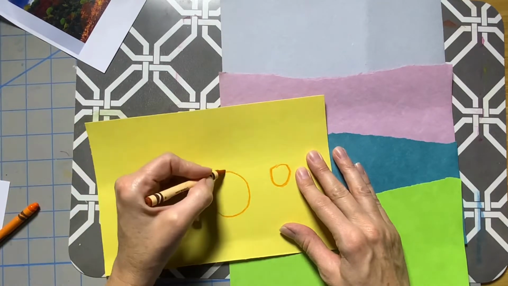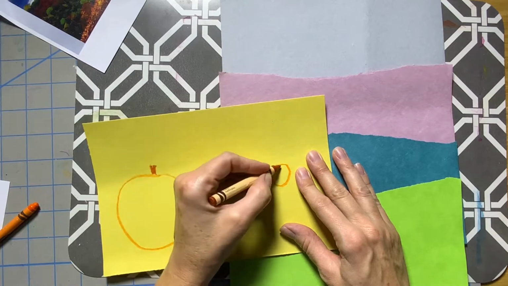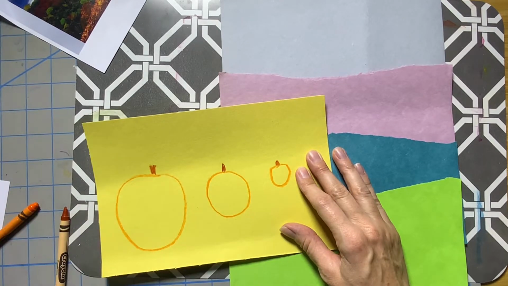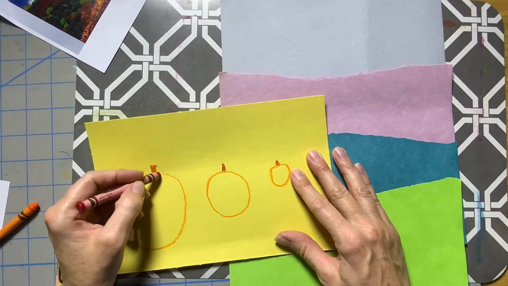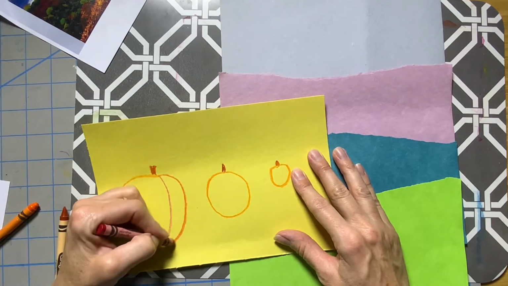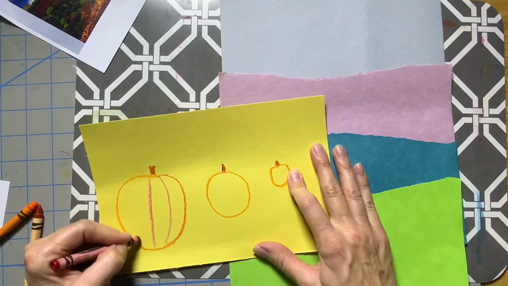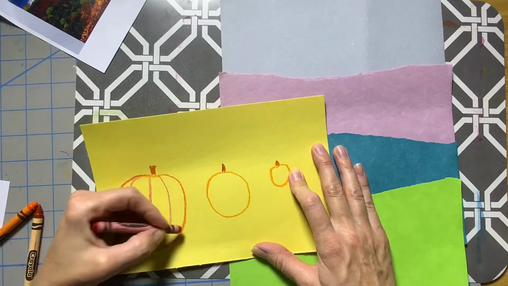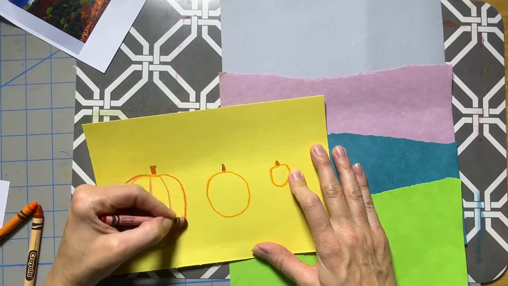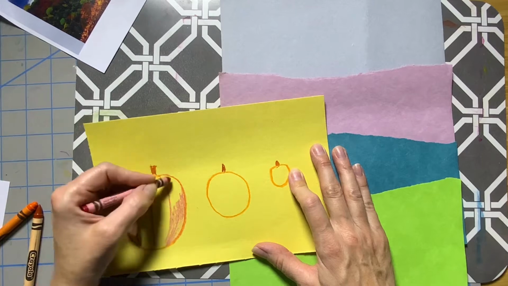The largest pumpkin goes in the foreground. It's going to have the most detail because it's closest to us. You can color your pumpkins any way you like. I've seen some really interesting colors lately.